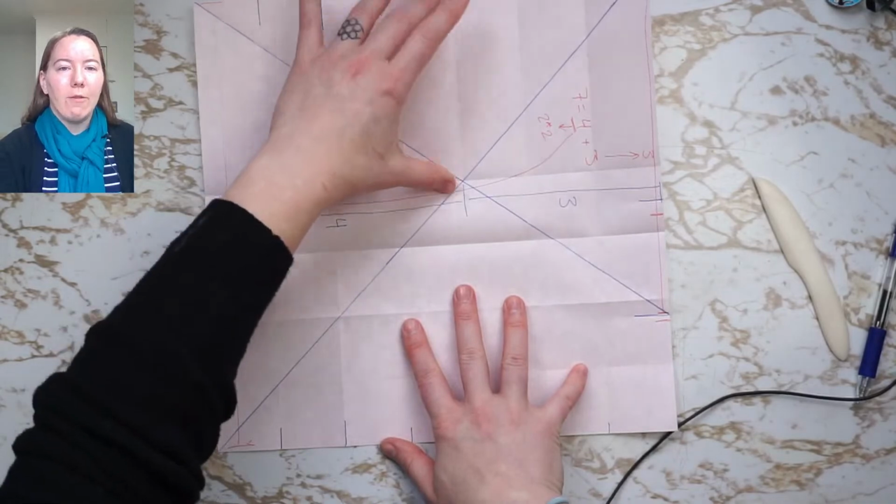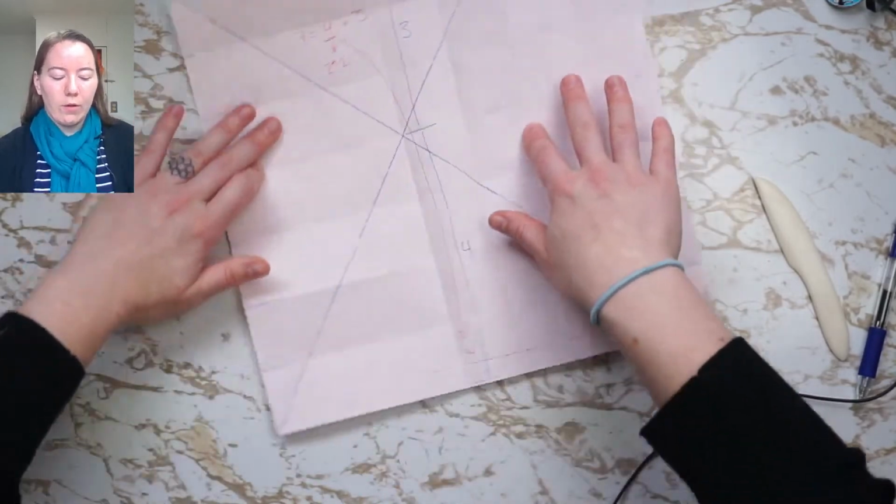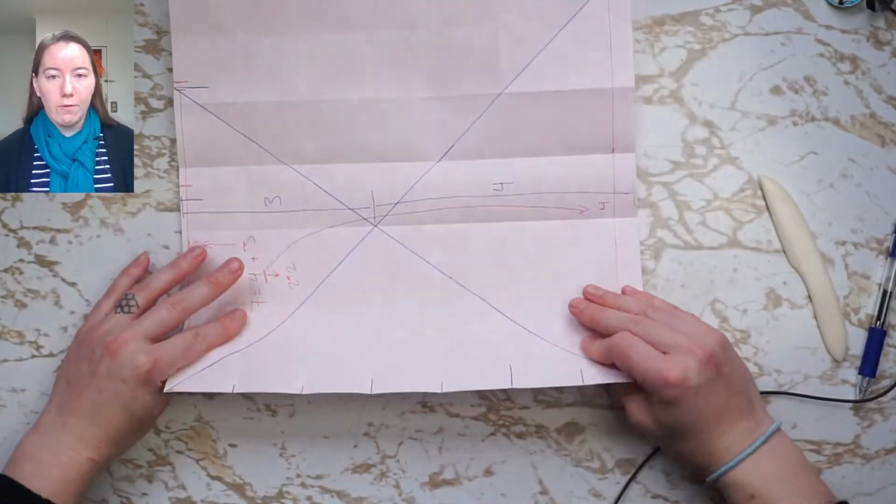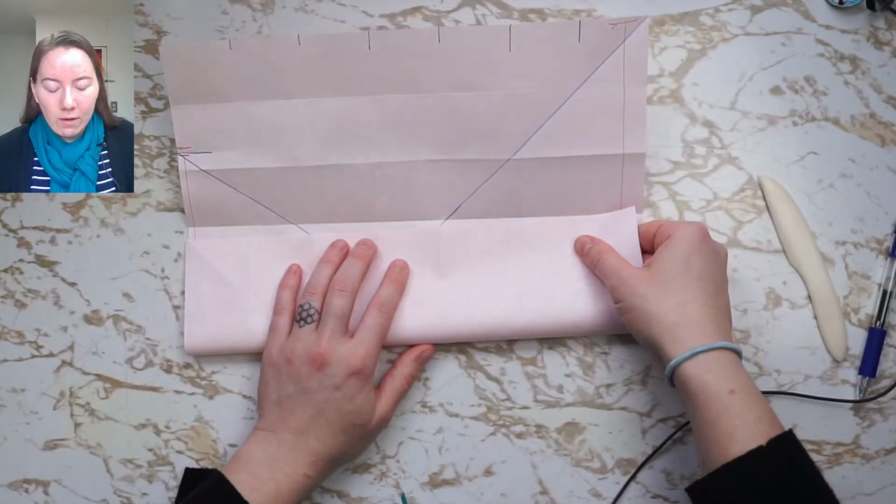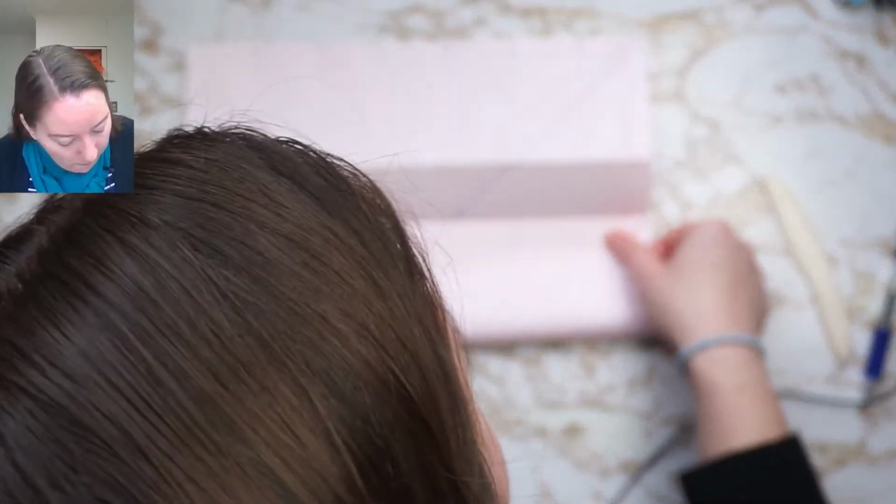So then I've got these 3 spacings up top, and I'm going to rotate around so I can fold my edge in 4 spacings.